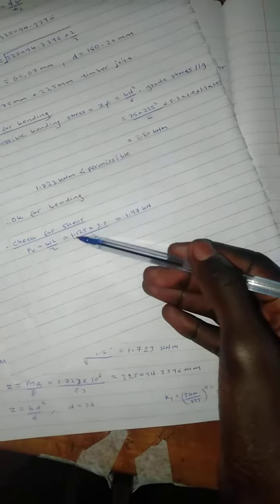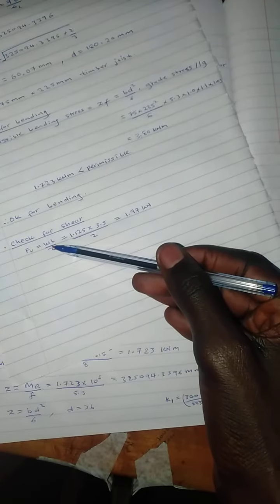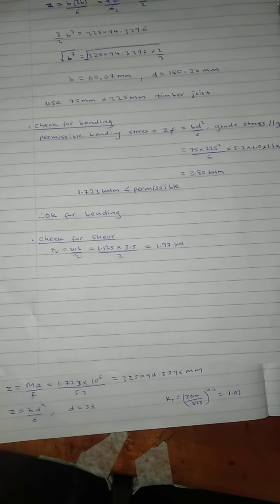So this is the shear force. This is the formula WL/2. That is the formula for getting the shear force. Now we get the actual shear force.